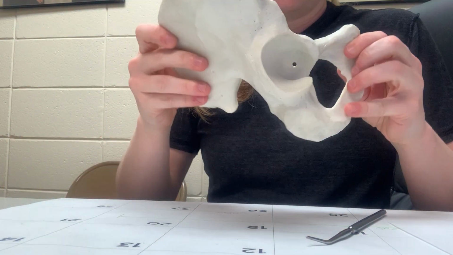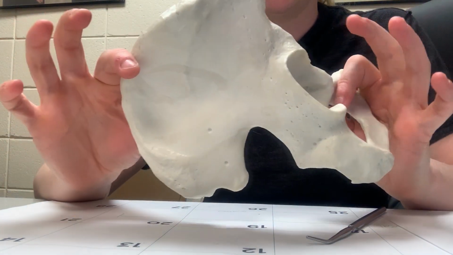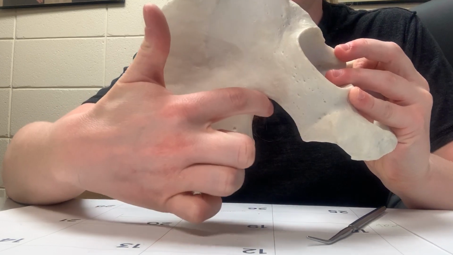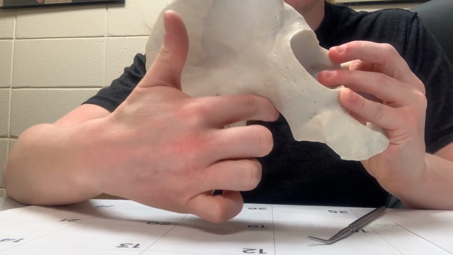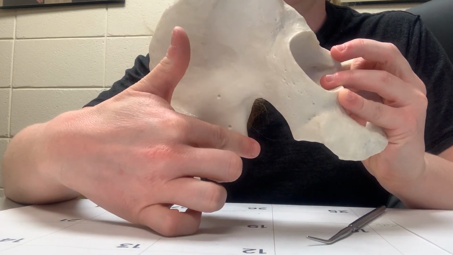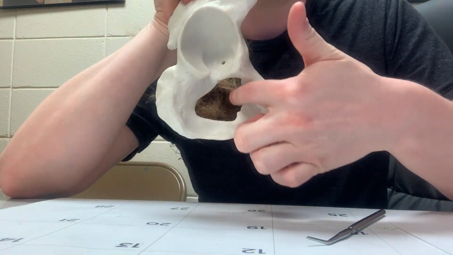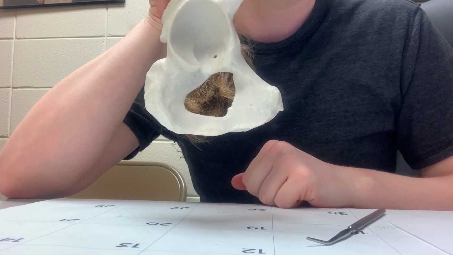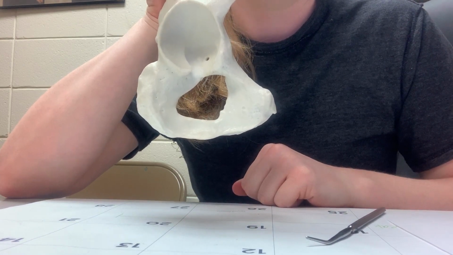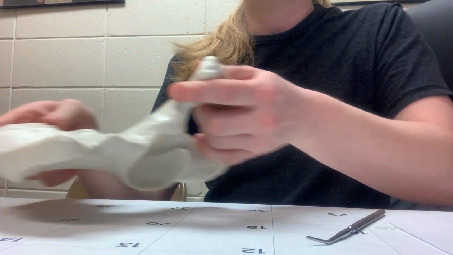We have a structure when you turn the coxal bone to the side, this large notch right here. It's called the greater sciatic notch, okay? And this large hole right here is called the obturator foramen. All right, so that's it for the coxal bone.